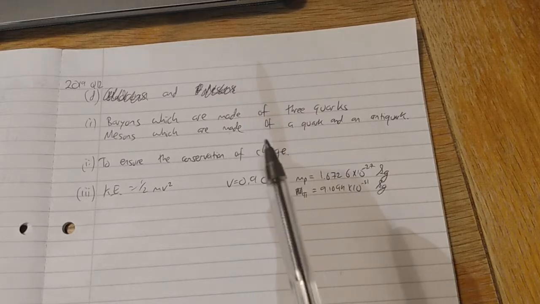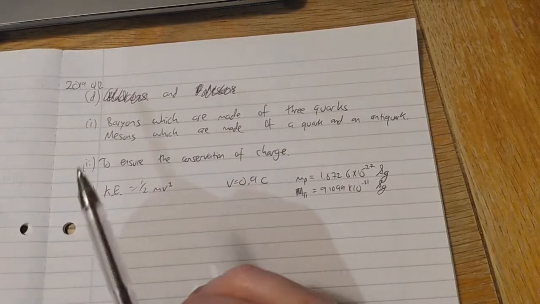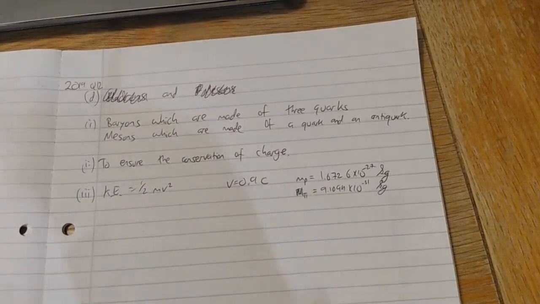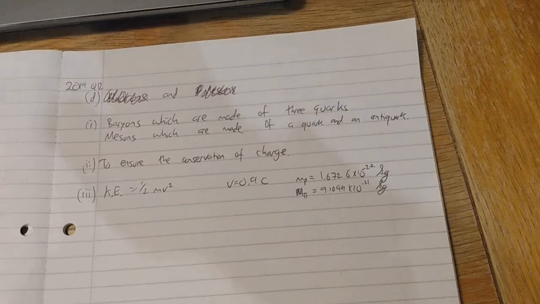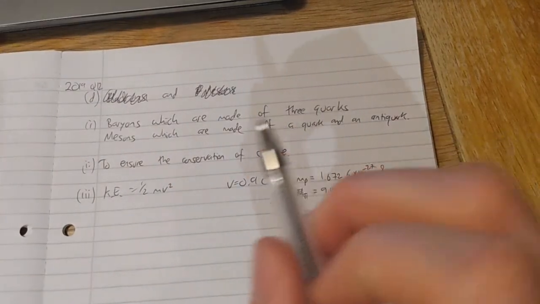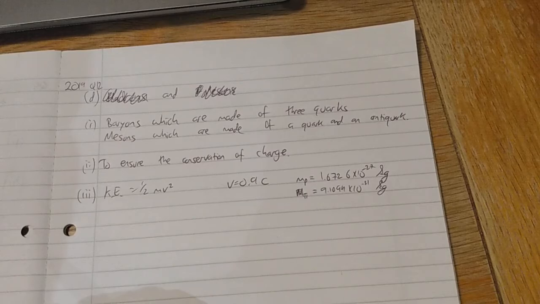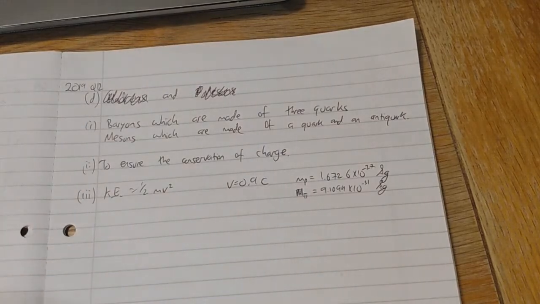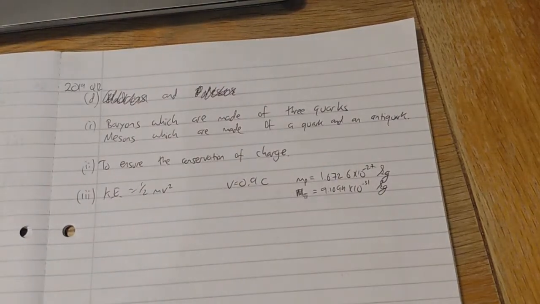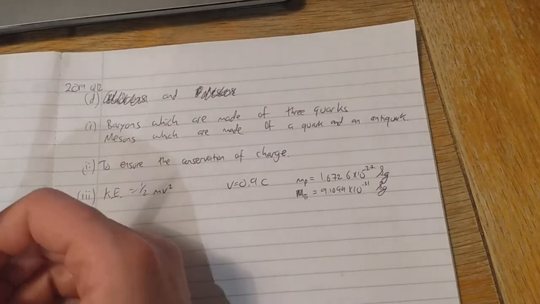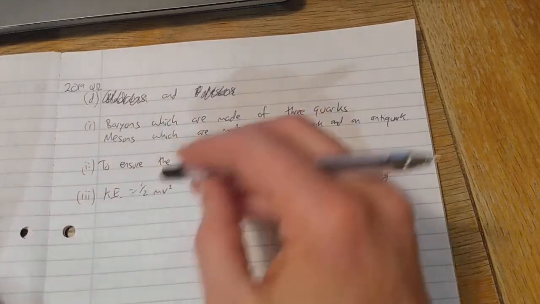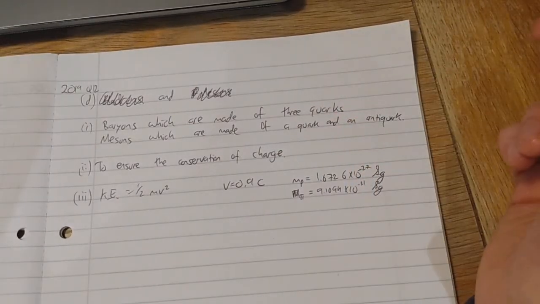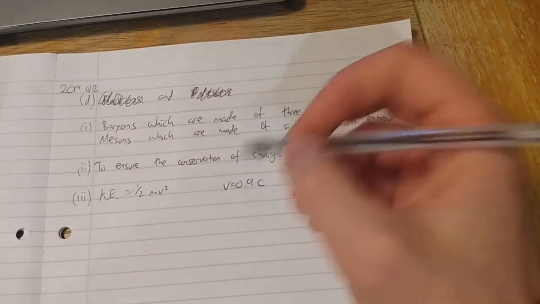Okay, the bit that I messed up was the kinetic energy question. We're asked to find the kinetic energy of the three particles after the collision. What we're going to use here is conservation of energy, not momentum, sorry. The total energy before has to equal the total energy afterwards. And the only thing that's happening is that the pion is being produced.